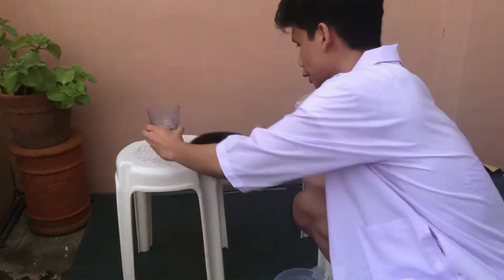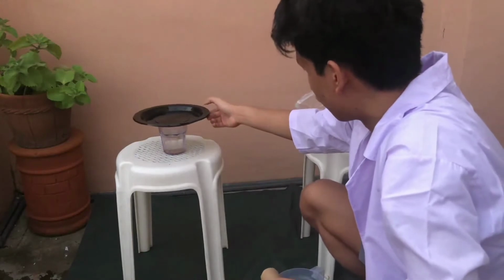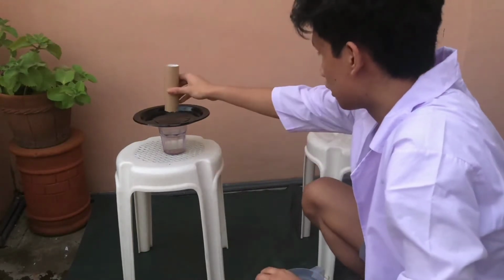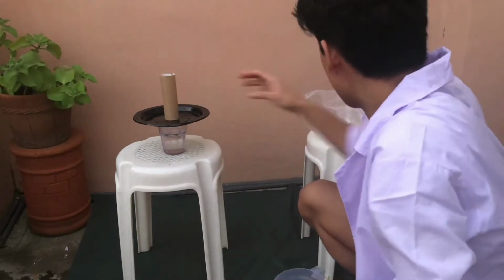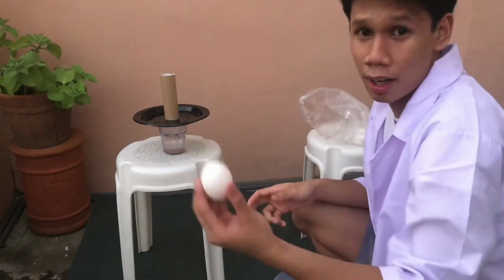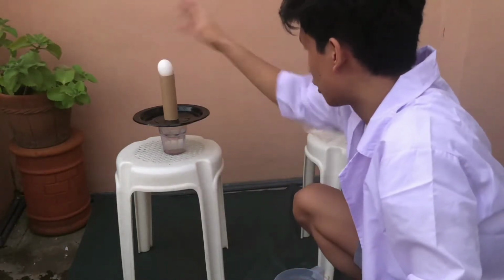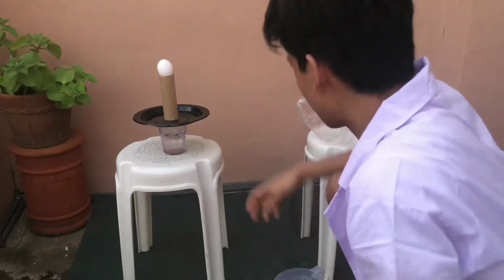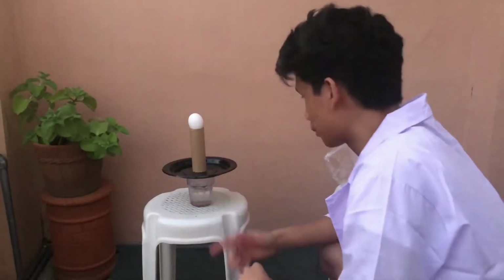Then we now place our plate on top of the plastic cup, and we now place the paper tissue roll on top of the plate. Then our raw egg on top of the paper roll. So we have fully set up our experiment.